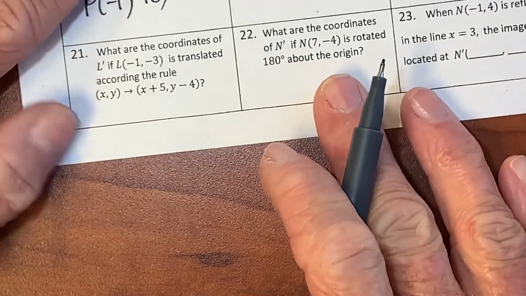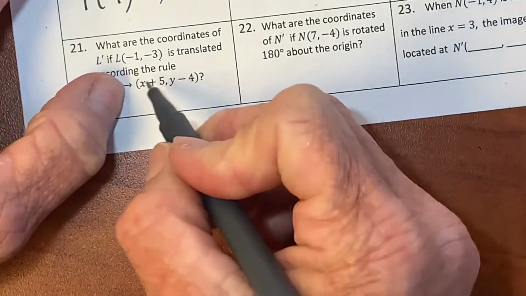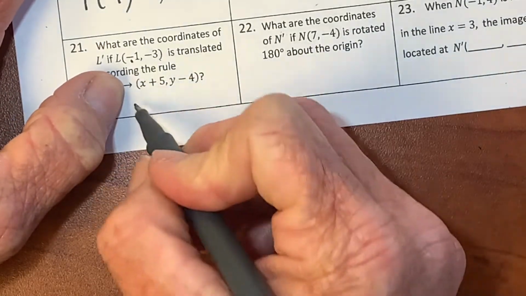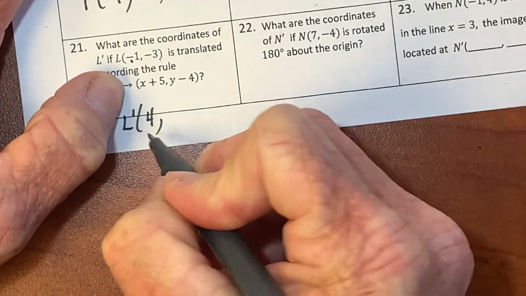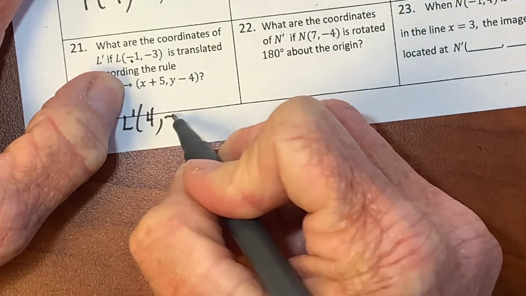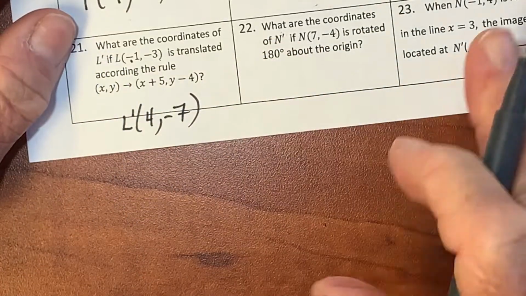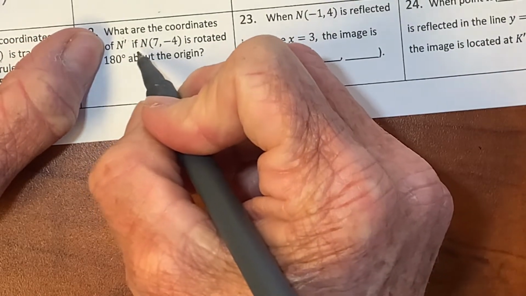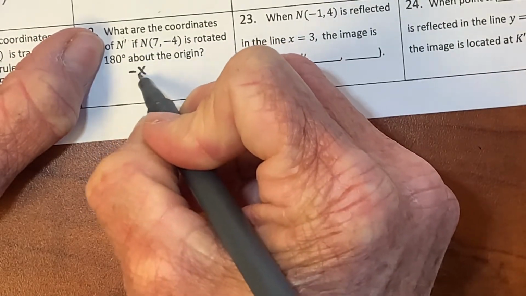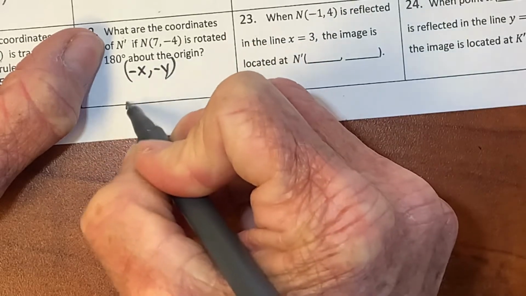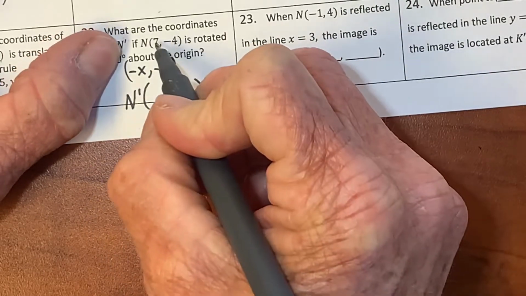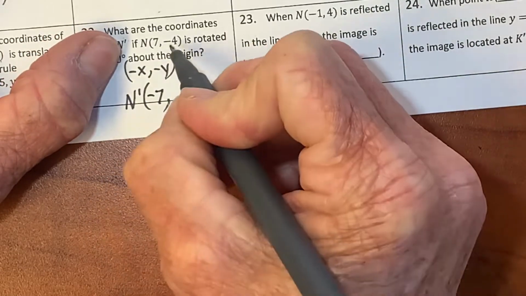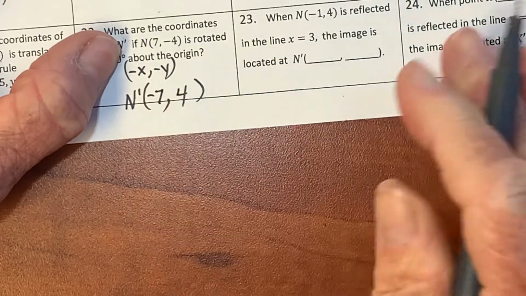Okay, so now, same thing, we're still translating, and we're gonna add 5 here. -1 plus 5 will give me 4. If I subtract 4 from 3, that will put me at -7. I'm looking for N prime. The 180-degree rotation is our sign switcher. So N prime, 7 was positive, now it's negative. Y was negative, now it's positive.